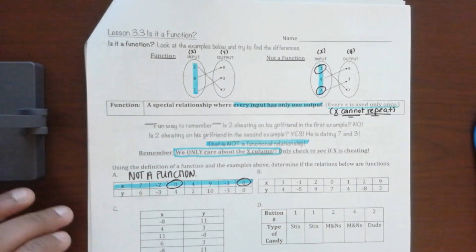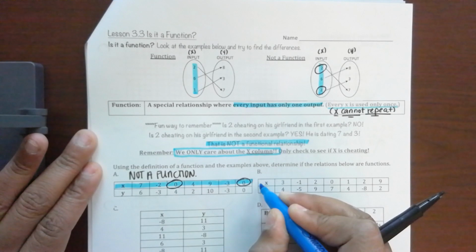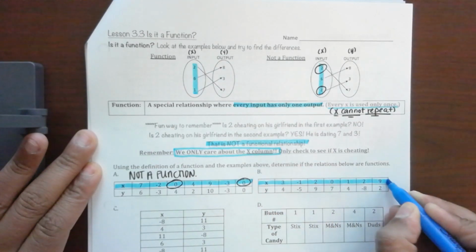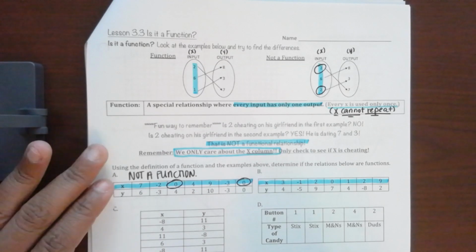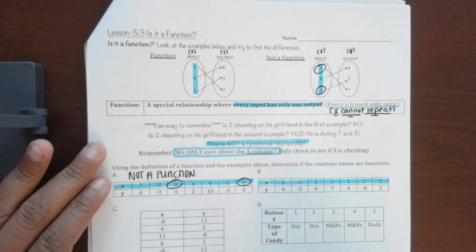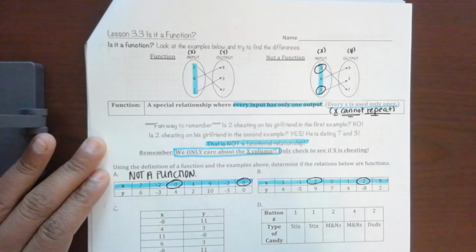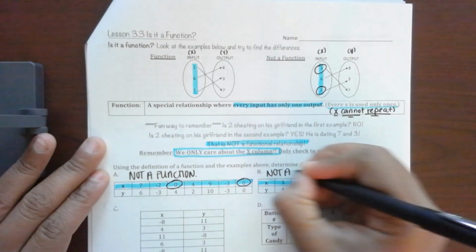What values am I focusing on for B? So what are they? 3, 1, 2, 0, 1, 2, 5. Do we see any cheating happening? Yes. Who's cheating? 2. So is or is not a function? Not a function.